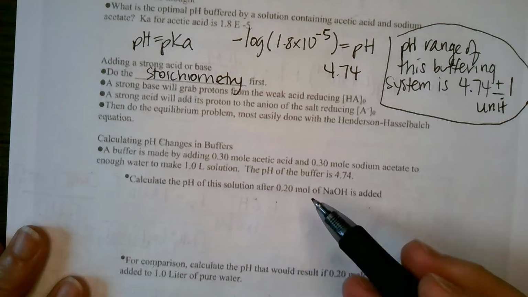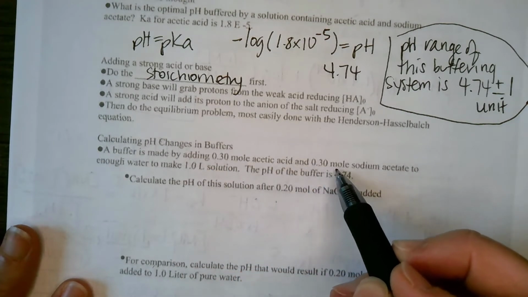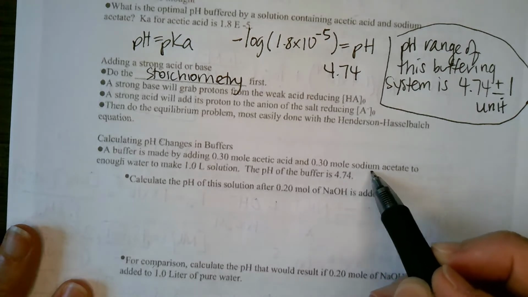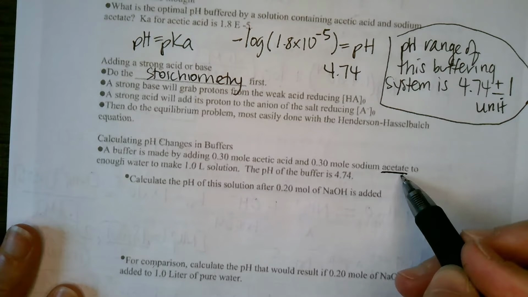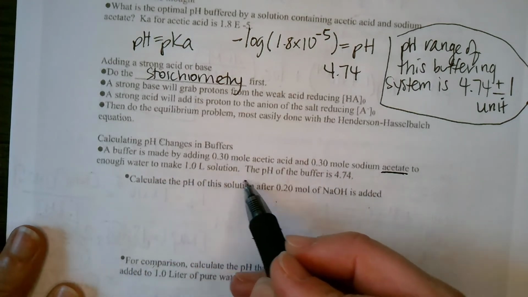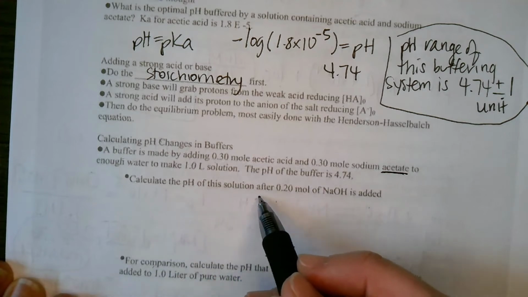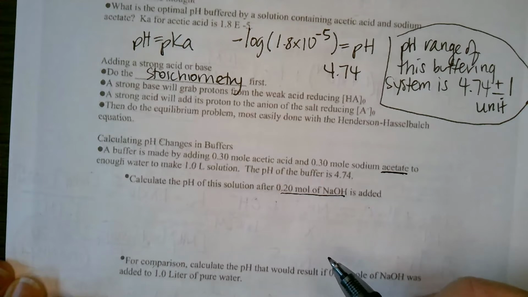So in this example, a buffer is made by adding 0.3 moles of acetic acid and 0.3 moles of sodium acetate. And again, we know that this is our conjugate base. So then we make enough to have a 1 liter solution. Calculate the pH of the solution after 0.2 moles of a strong base, sodium hydroxide, is added.